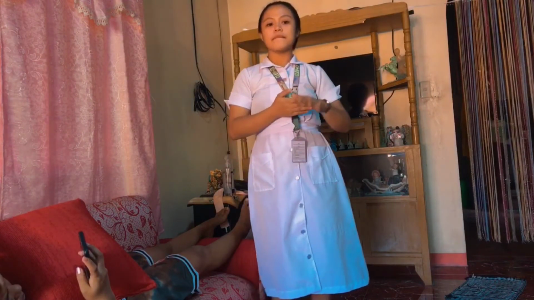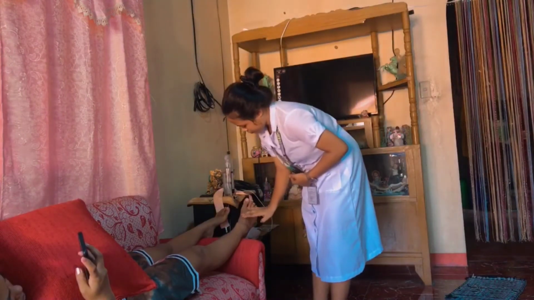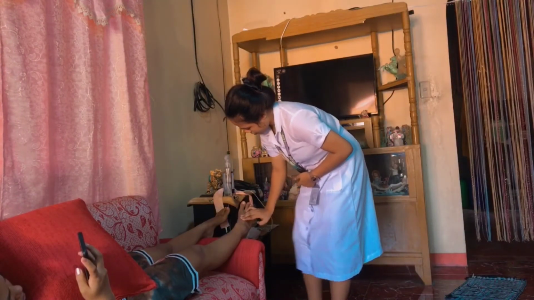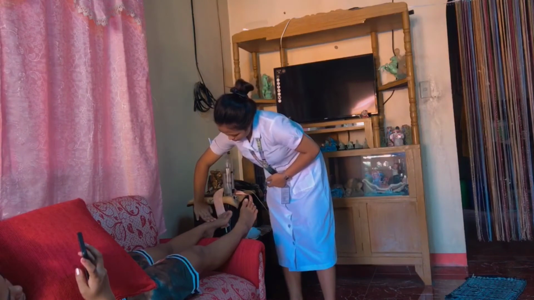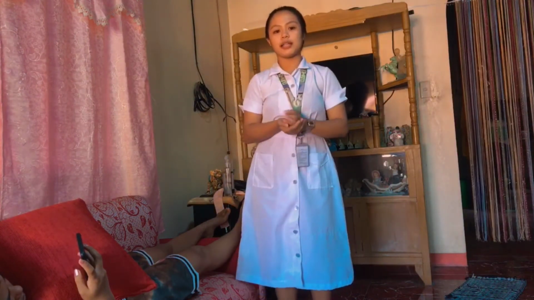So now we're going to palpate the dorsalis pedis pulse of our patient. Okay, so the dorsalis pedis pulses are bilaterally strong and it is normal.